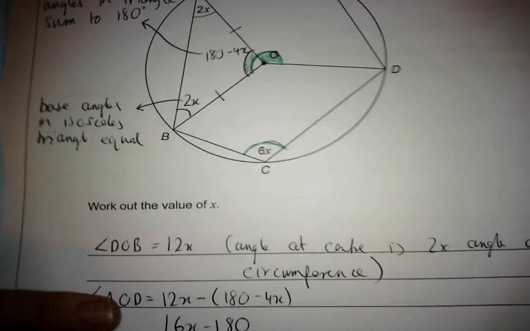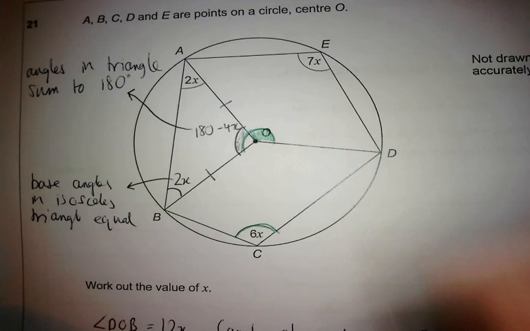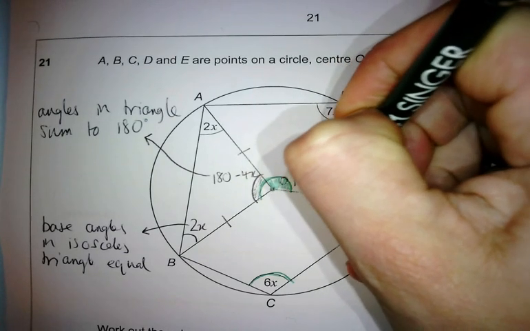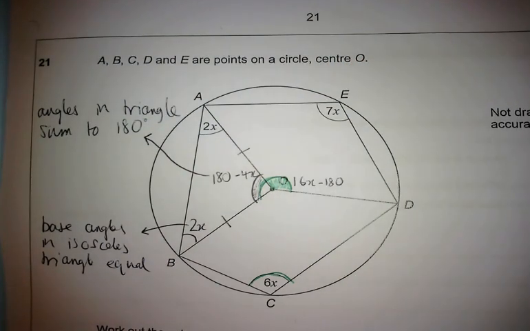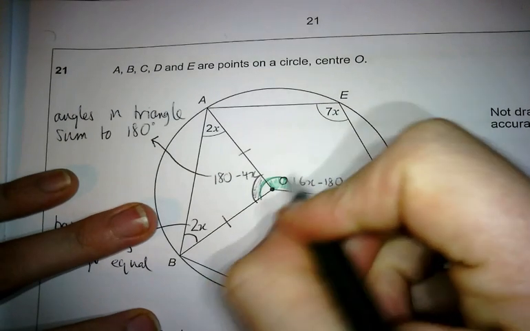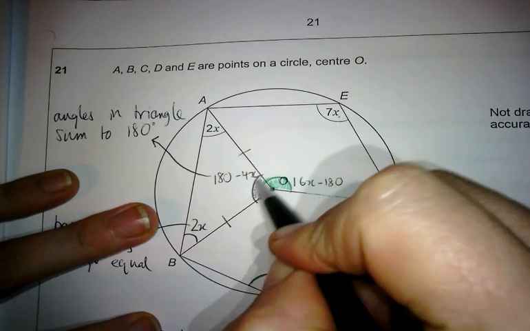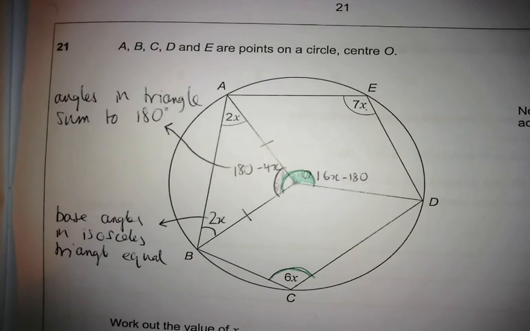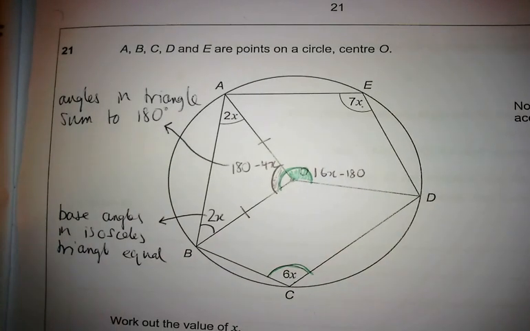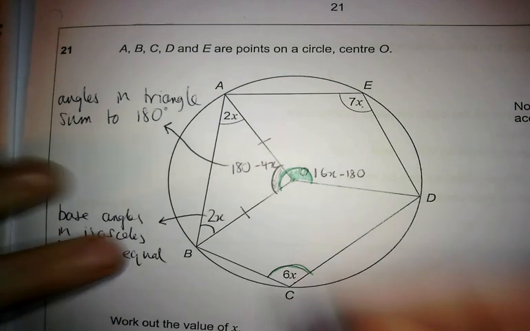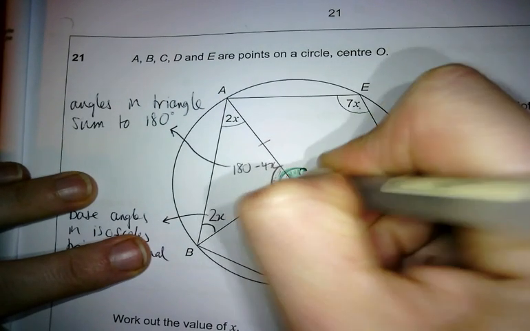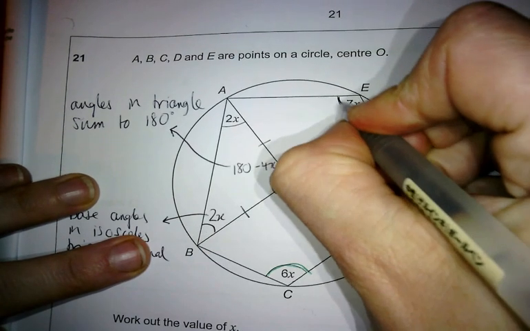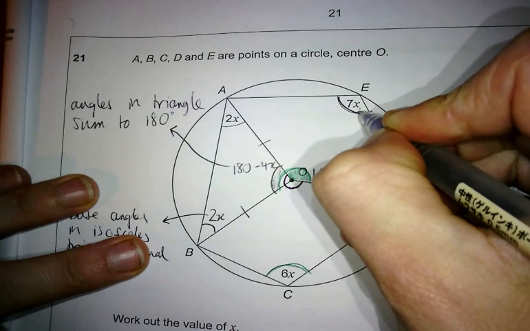Where could I go from here? So I've got now this angle, AOD, 16x minus 180. I've got another angle at circumference, angle at the centre. Have I got another colour I could use? Yes. So this whole angle is another angle at the centre, angle at the circumference.